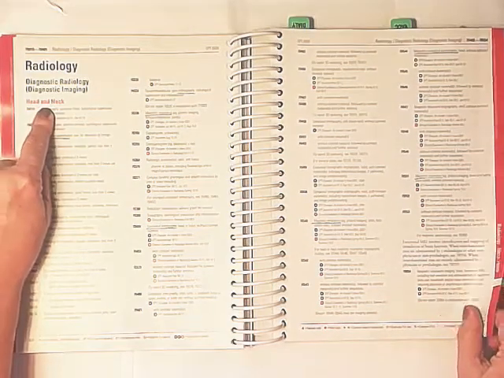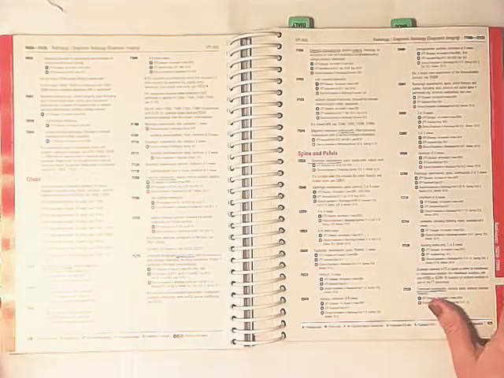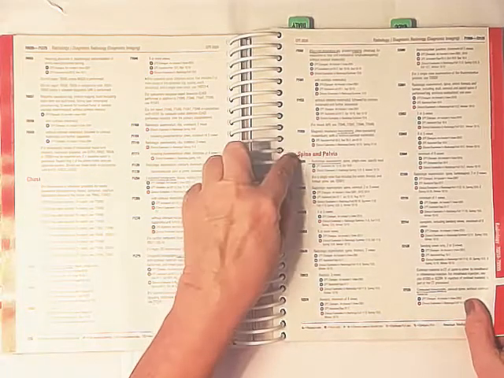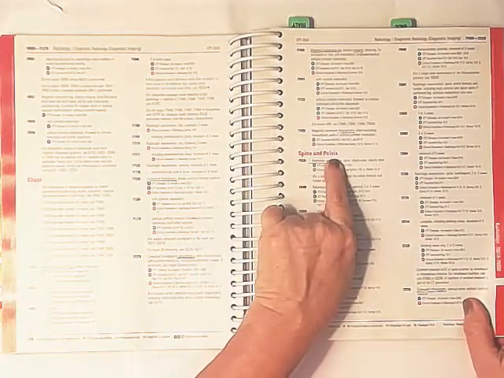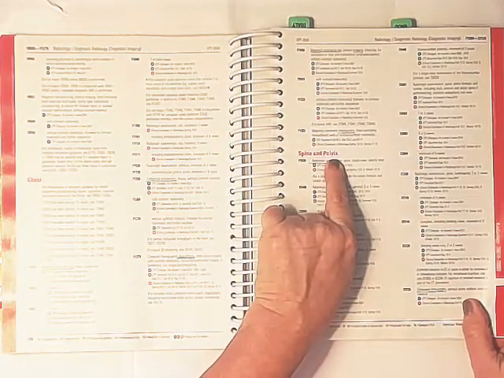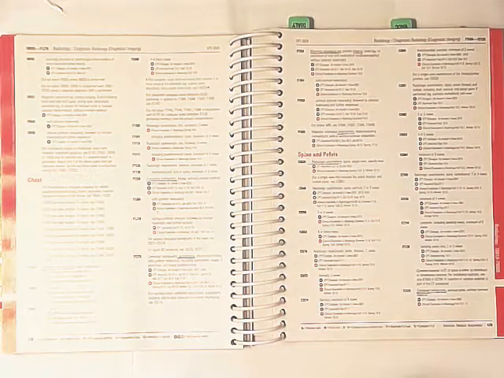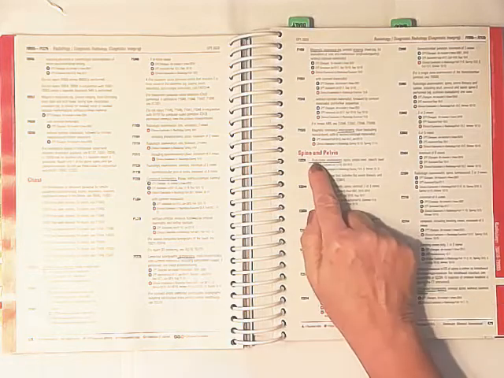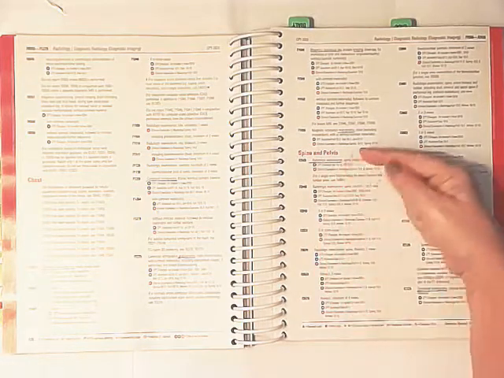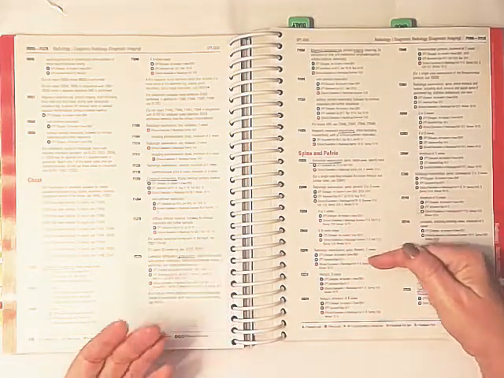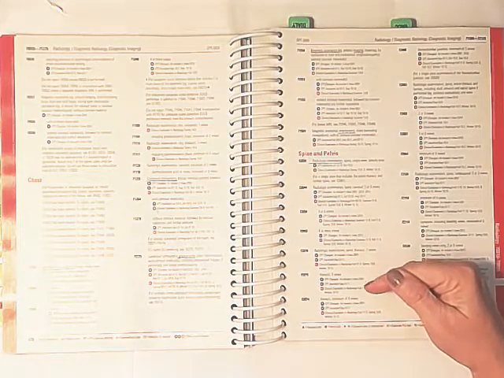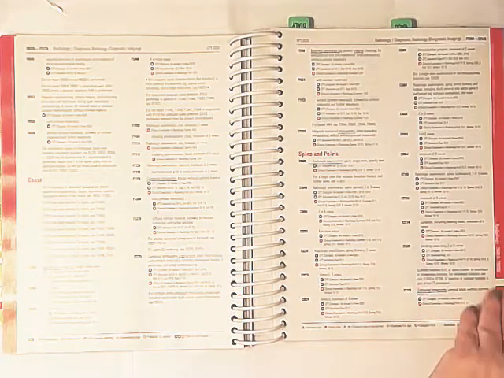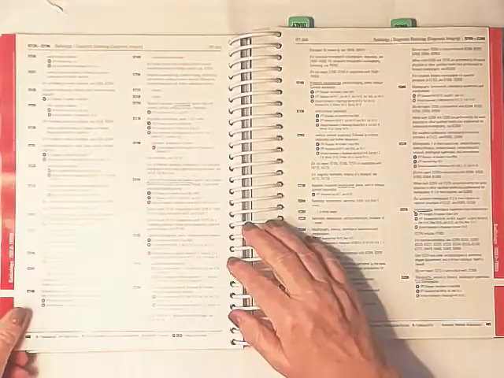So we've got to get to our body part, spine and pelvis. Sacrum and coccyx would be the bottom part of the spine, somewhat in the pelvic region. And we're under x-ray. So now we just got to specifically find that code for that body part.